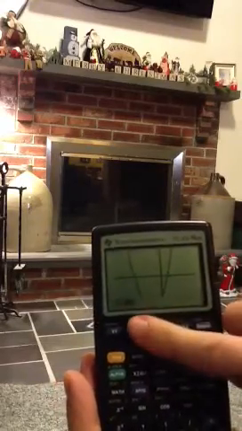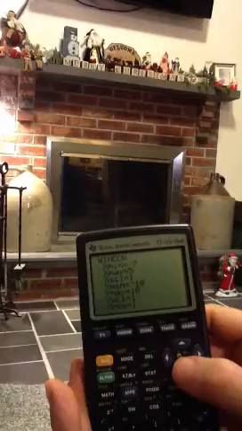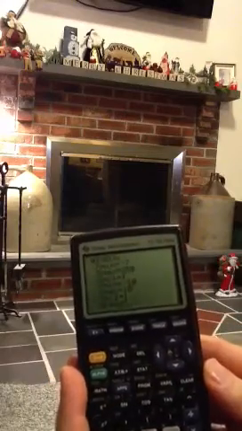So you're going to go to window. You're going to adjust your x max, let's say to 25, okay? You really only have to go to 20, and graph it again.